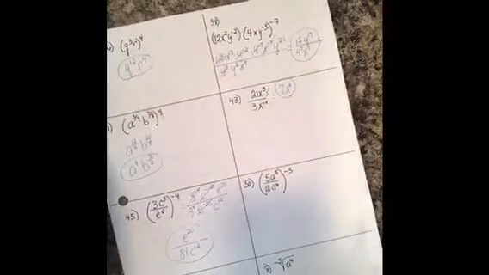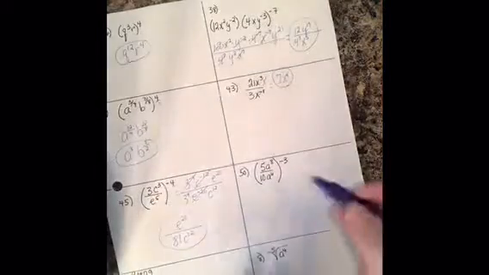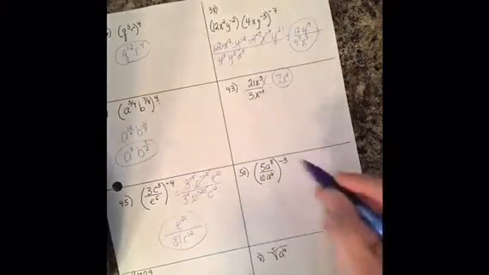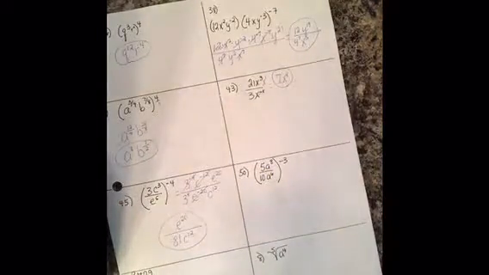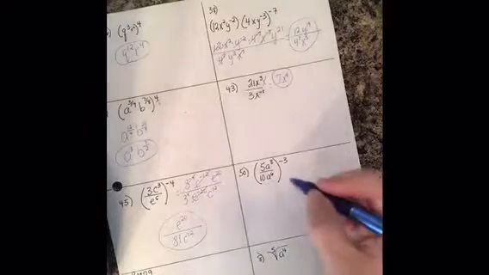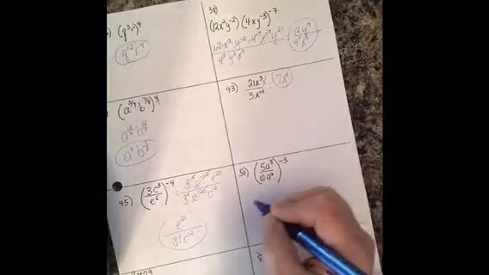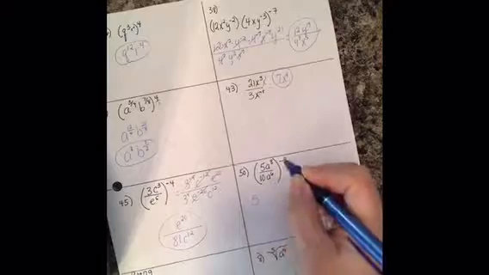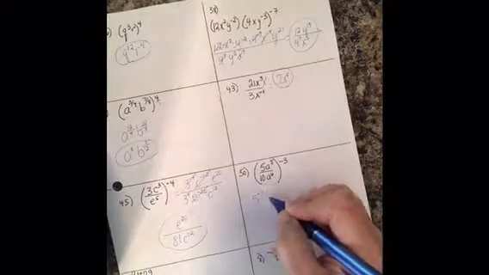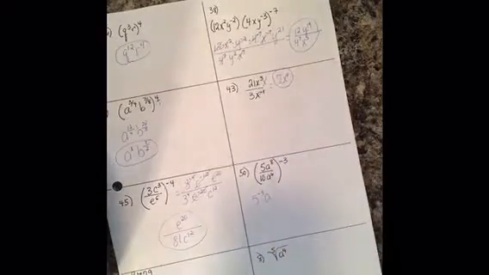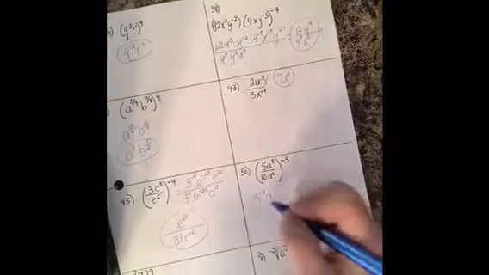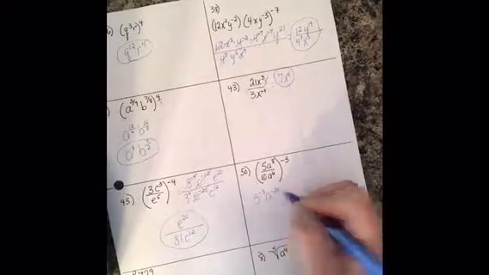Okay, number 50. Make sure we can see this on here. Again, parentheses and power to a power. I want to make sure I take care of those power to powers first. So in this case, I'll write it down here so we can see it better. 5 is going to have the negative 3rd power with it. A, power to power, 8 times negative 3 is negative 24.